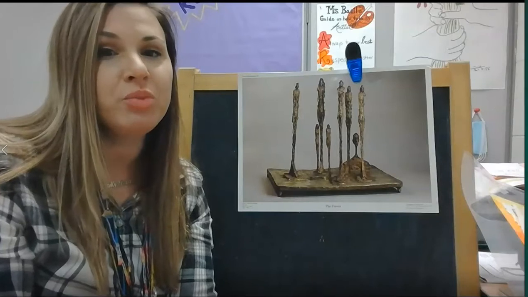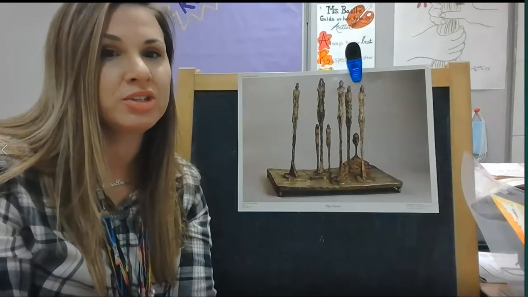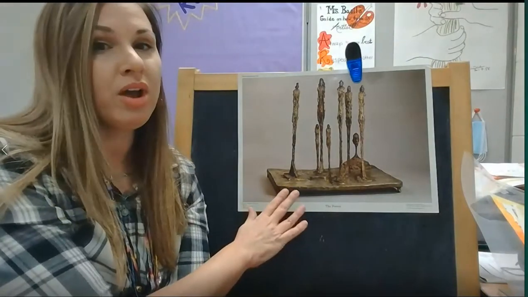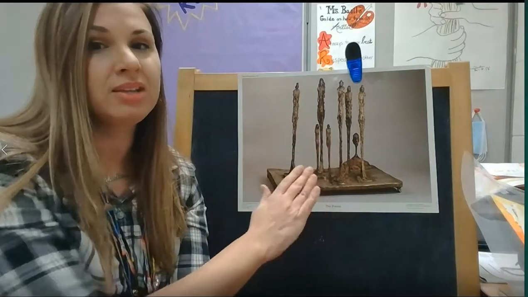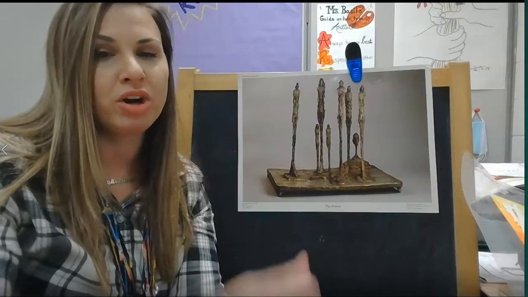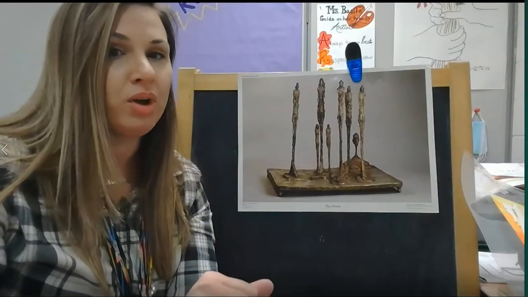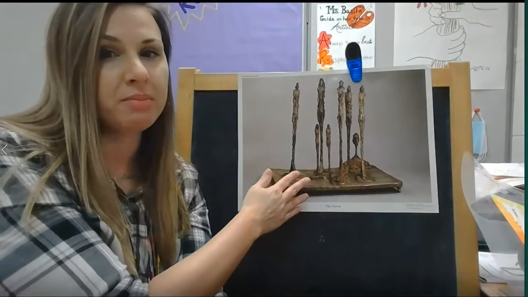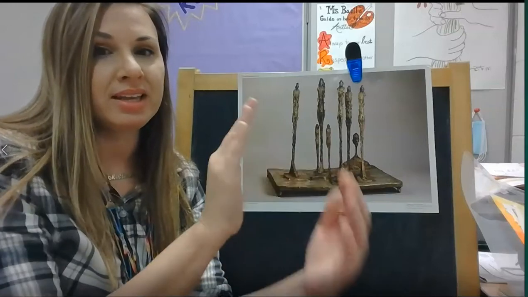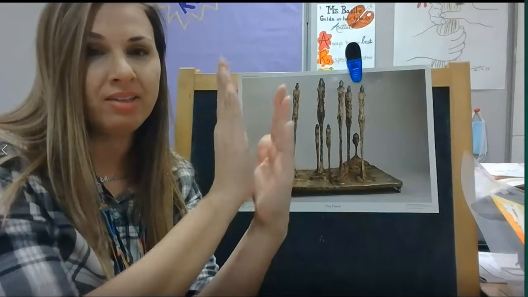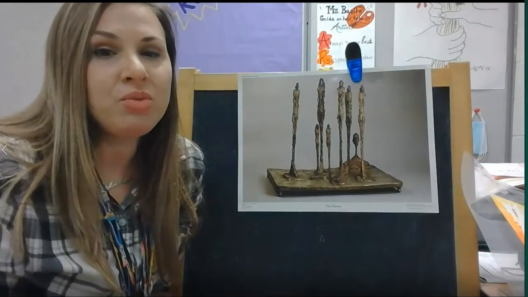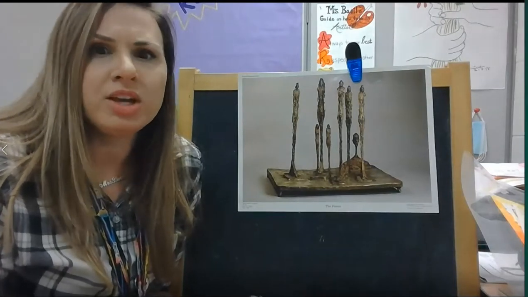And Giacometti, he would use plaster, okay? So a lot of his sculptures are multimedia, meaning that it was more than one kind of material to make it. So he started out using plaster, and then he could carve it a little bit easier. It's a different way to work with, say, a metal. You have to heat it up. But with plaster, it gets hard, it gets wet, then you put it together, and then you can carve into it. Okay.